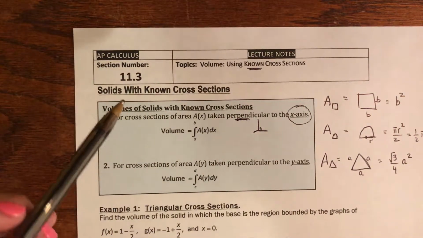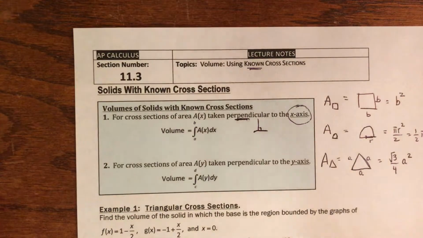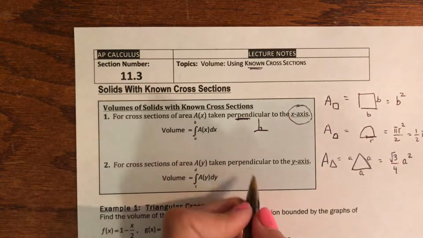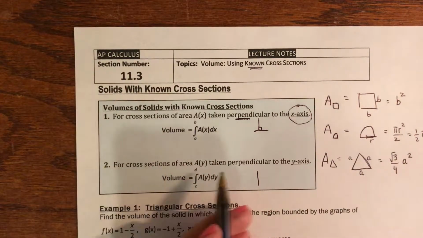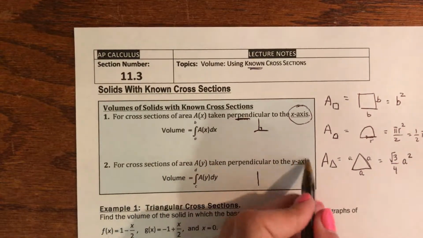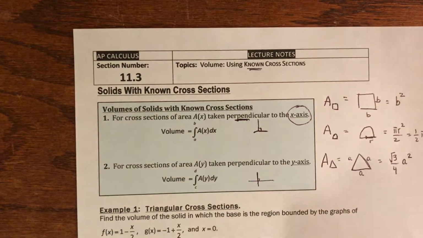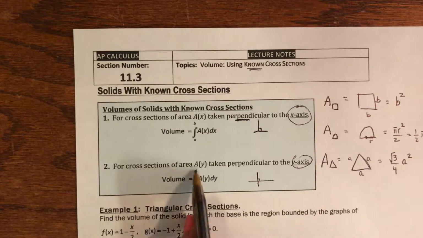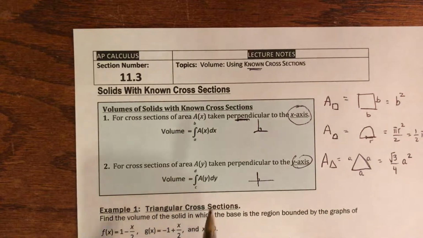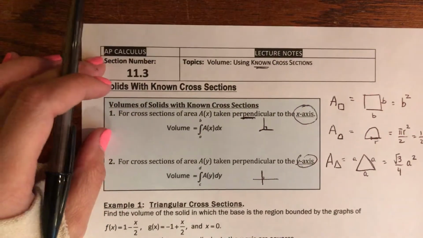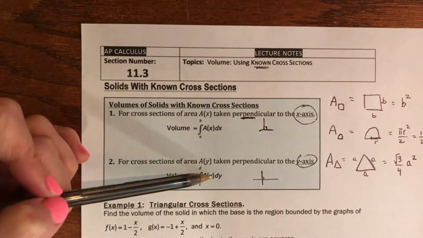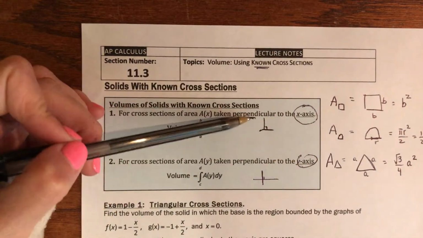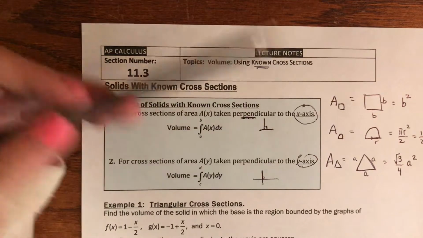Okay, and now the other way is exactly the same, except it's when you're taking cross sections of an area with respect to y. So with respect to the y-axis, right? Taken perpendicular to the y. Okay, so again, perpendicular is just 90 degrees. And it's the same formula from endpoint to endpoint of the area, but instead of the variable being with respect to x, it's now with respect to y. Okay, so really the process doesn't change. You just have to make sure you pay attention to when it says perpendicular to x versus perpendicular to y.